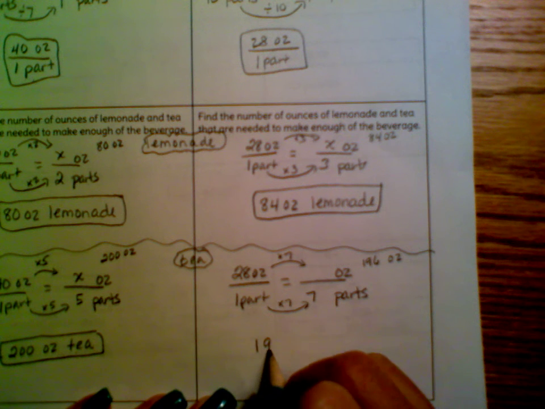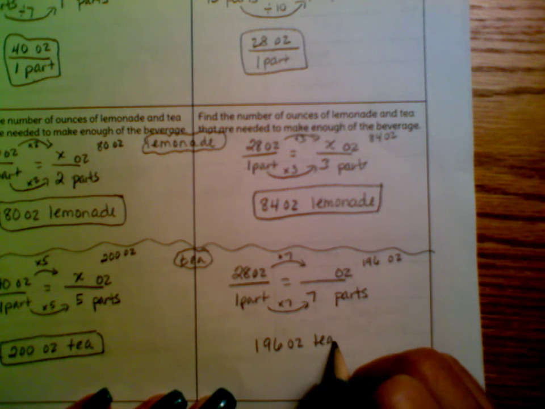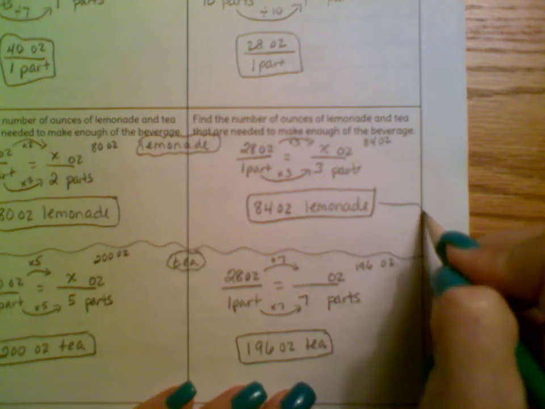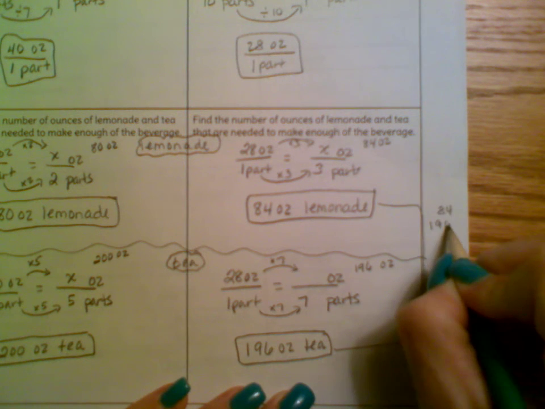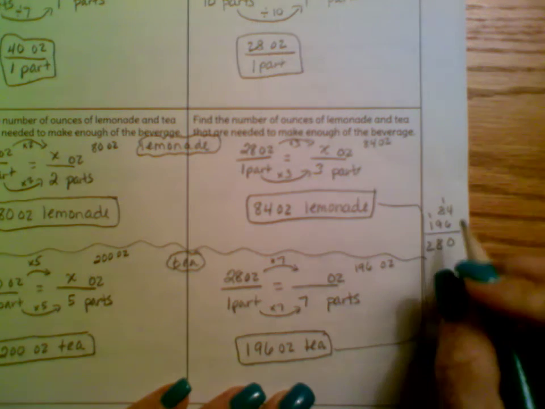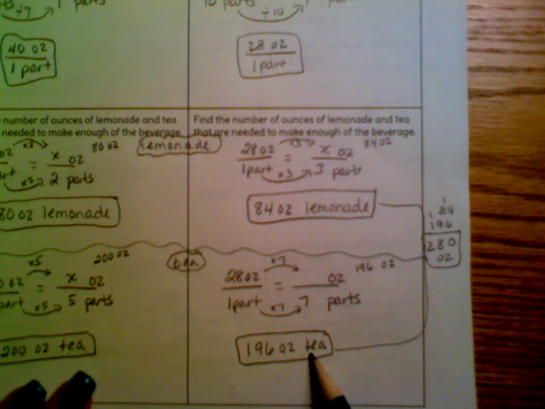So she needs 196 ounces of tea. Now again, let's check these two. So 84 plus 196 is the 280 ounces total.